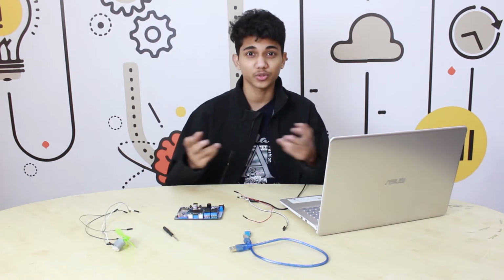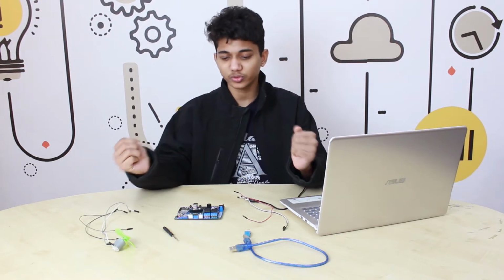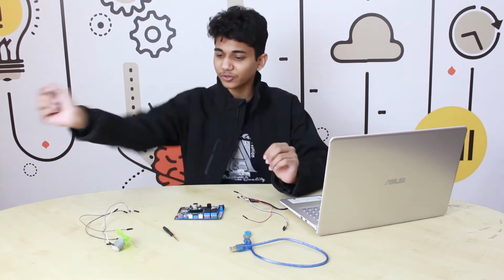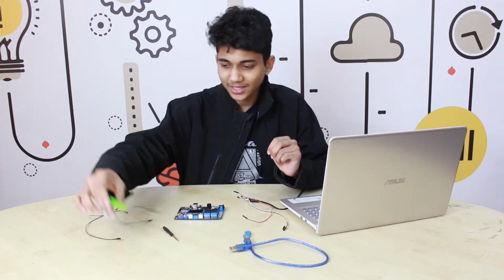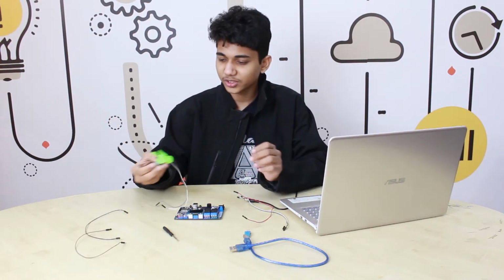So it's an IoT-based fan and AC control system. Fan or AC control system depends on what you have. To demonstrate this whole thing, we're going to need a few things. Well, yes, it's a few things, not a lot of things. Don't worry about that.